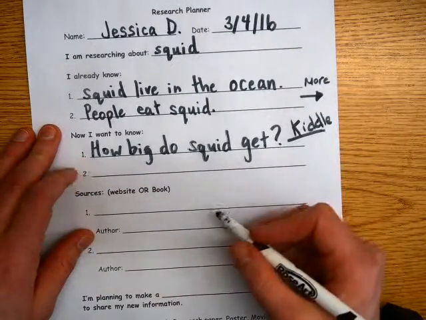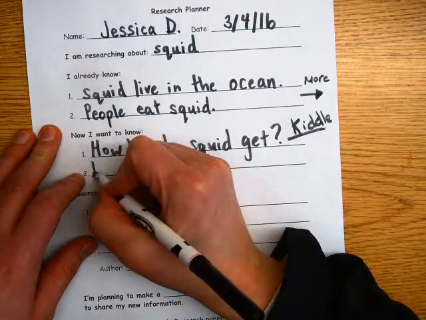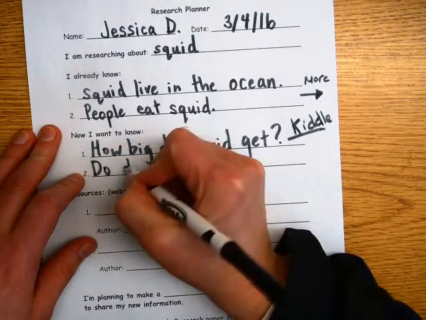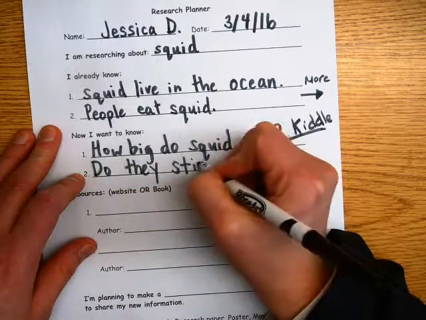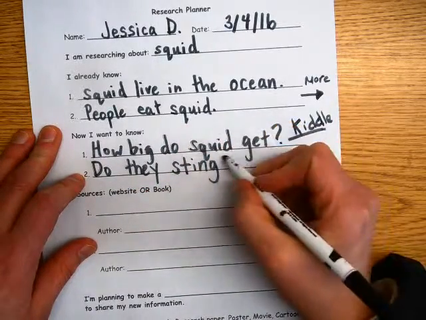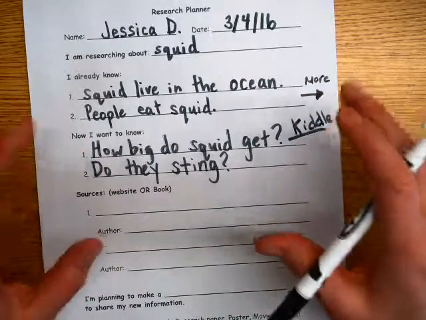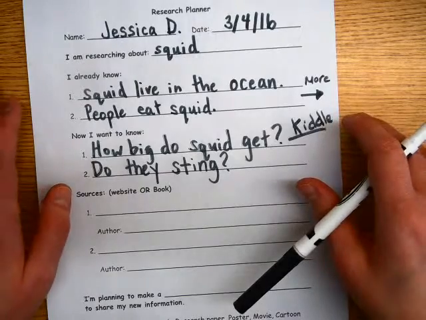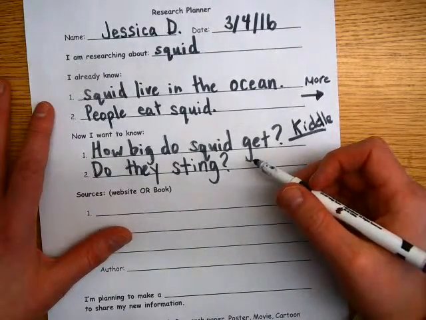And then maybe I want to know, do they sting? Do they sting, not sing. Do they sting? Okay, because I know they have those tentacles. That's something else that I know. So are they going to sting me if I get near them? Or maybe they're just suckery. I don't know. I have to learn about that if I'm going to learn about squid.